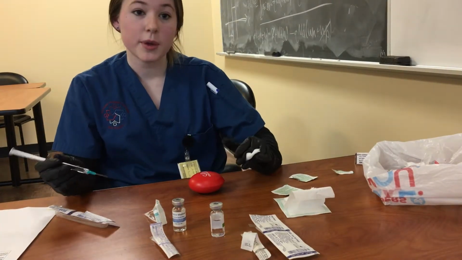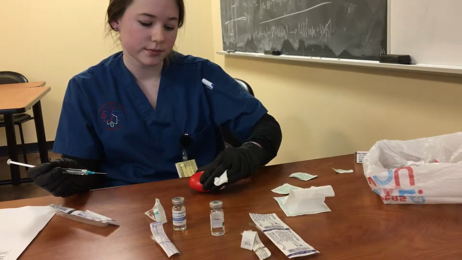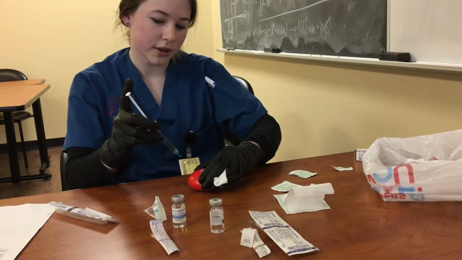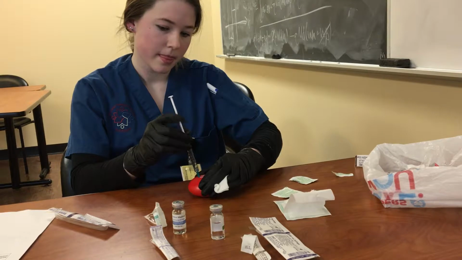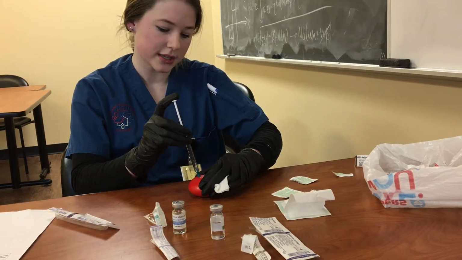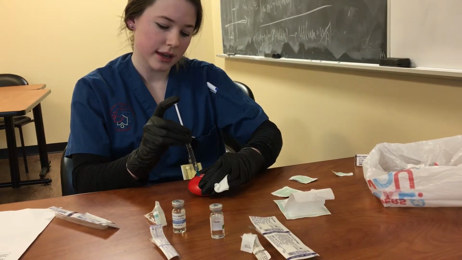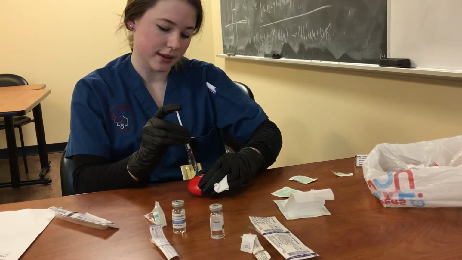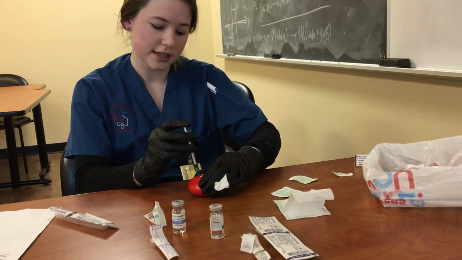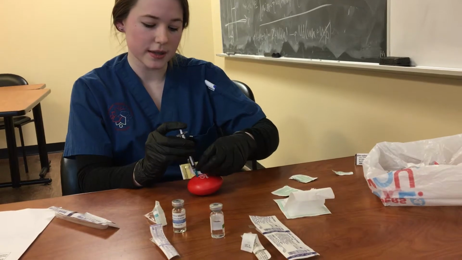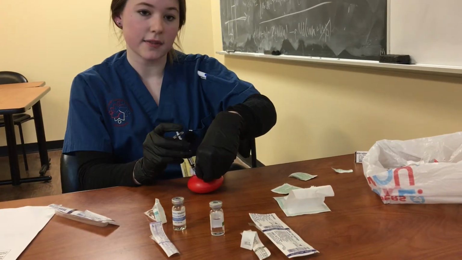Perfect. And because we're doing a sub-Q, I want to pinch. And I'm going to go in at a 90-degree angle and slowly inject the medication, doing about 0.0 milliliter per second. Perfect. Now that I'm done, I'm going to bring up my gauze, place it at the site of the needle.